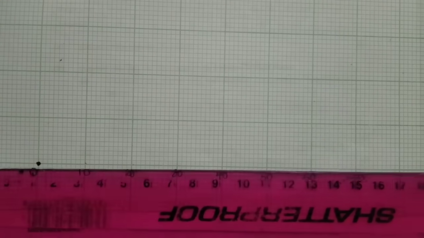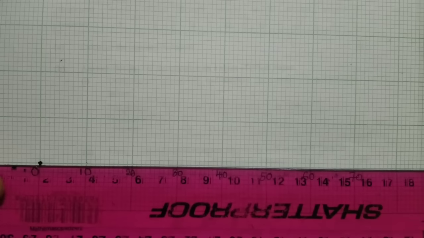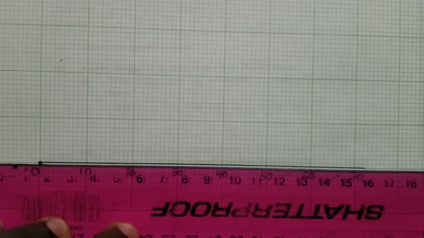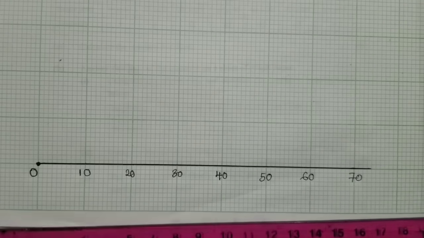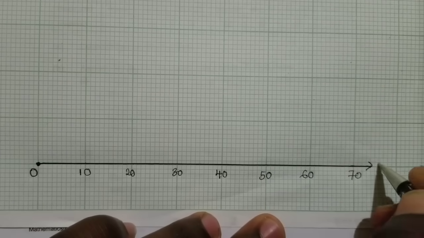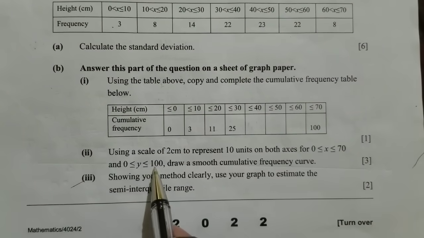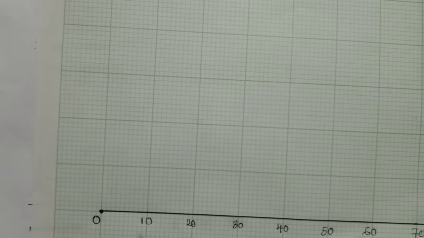So you join those. Let's join them. We join up to 70. So it will look like this. And remember, you are supposed to use a pencil. I'm using a pen so that you can see what you need to do. So this is my x-axis. For my y-axis, it's up to 100. So from 0 to 100, this is the y-axis. Since my 0 is here, my 10 will be here, 20, 30, 40, 50, 60, 70, 80, 90, up to 100. So this is where I'm ending. So I have to join also.